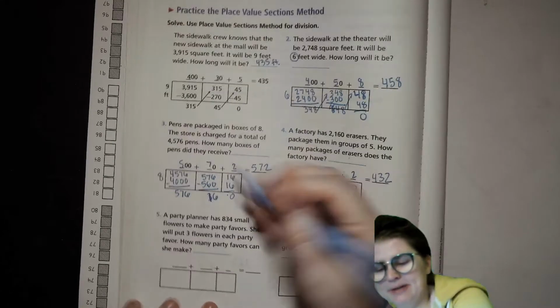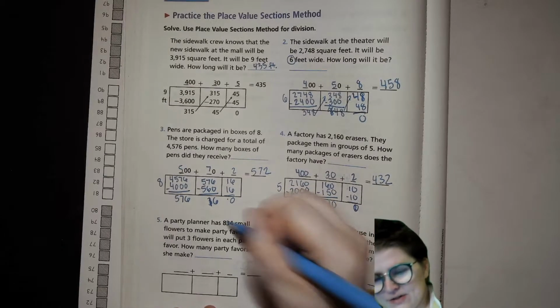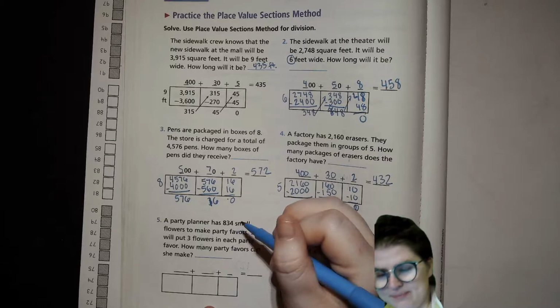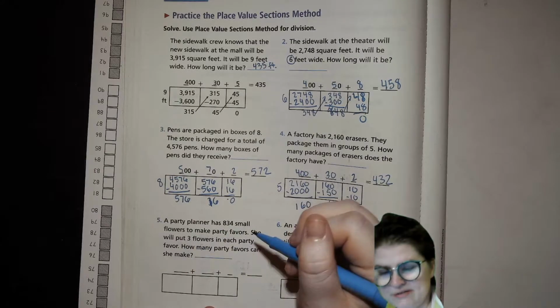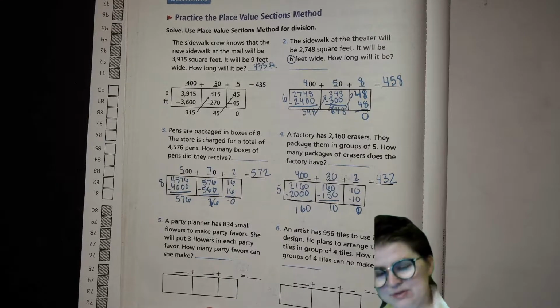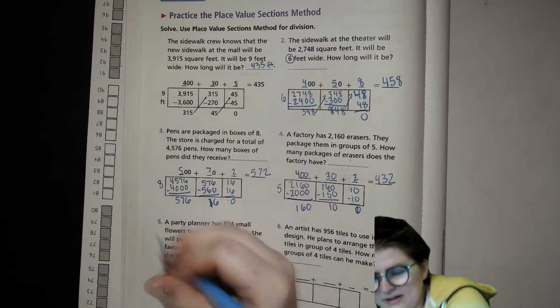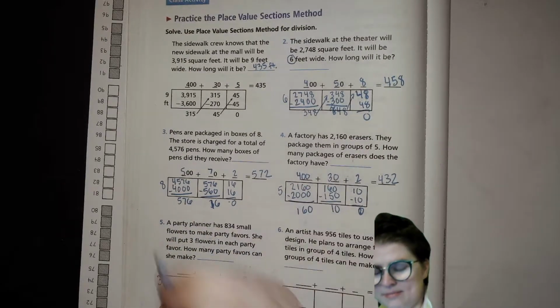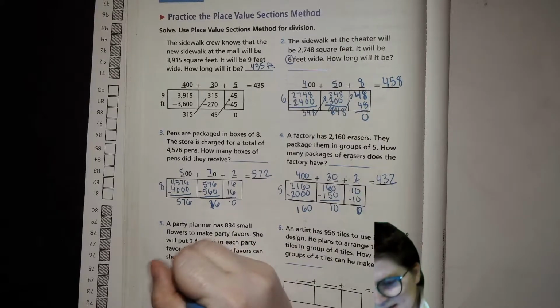Here we go. A party planner has 834 small flowers to make party favors. She will put 3 flowers in each party favor. How many party favors can she make? So we'll put our 3, our divisor on the side, our dividend on the inside.